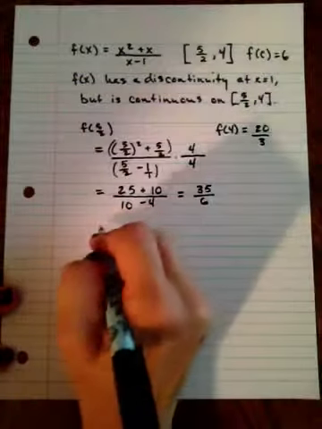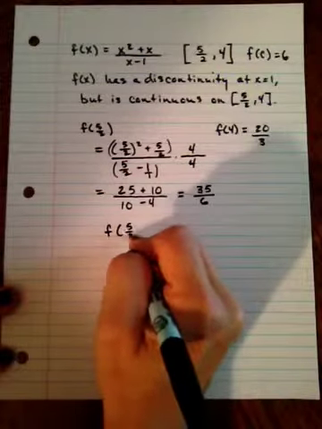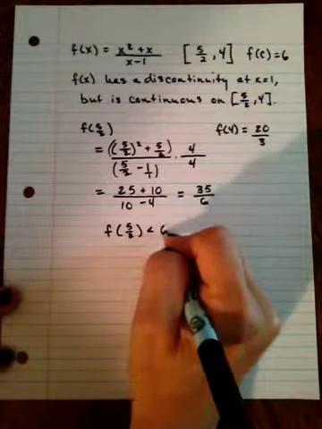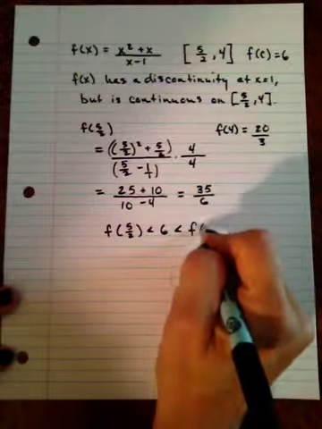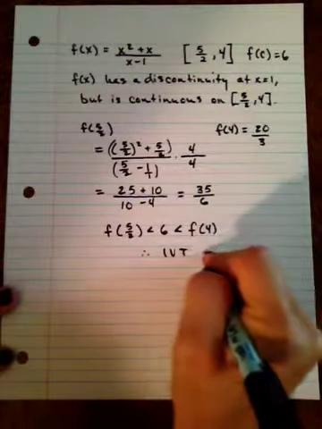So I'm going to say for my between step, it's f of 5/2 is less than 6, which is less than f of 4. Therefore, we know that the intermediate value theorem applies.